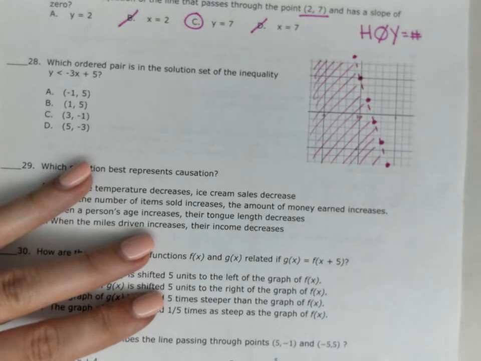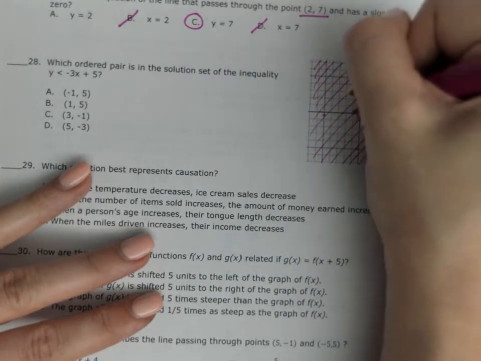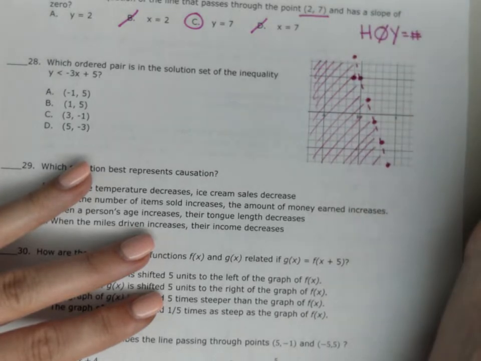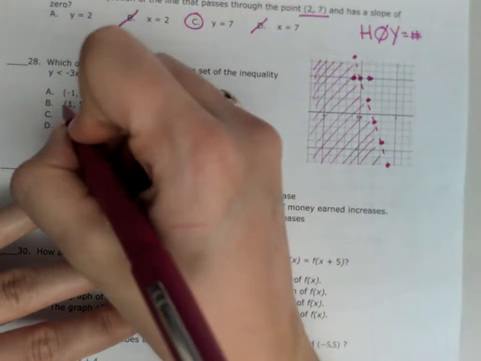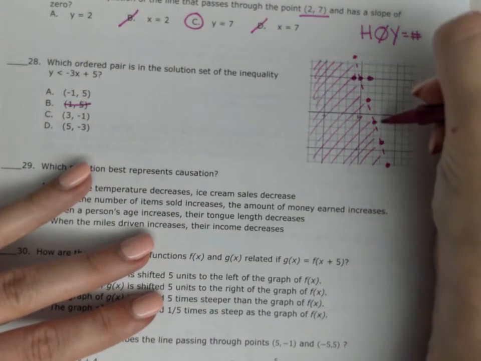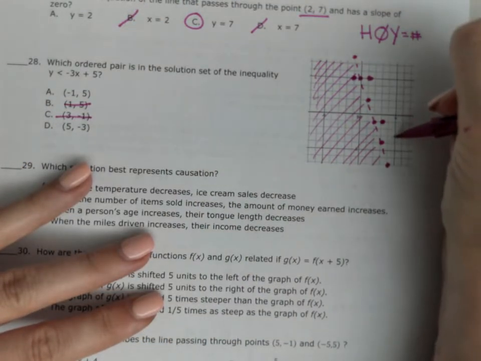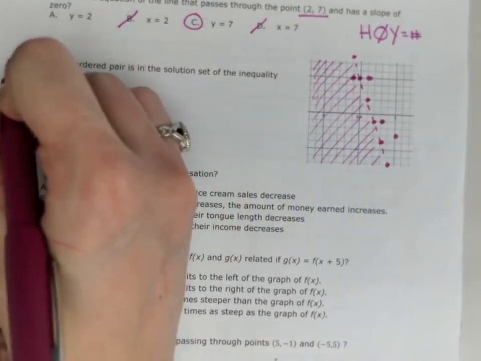So then it's asking which of those points is in the shaded area. So negative 1, 5, 1, 2, 3, 4, 5, that looks like it's in there. 1, 5 is definitely not. 3, negative 1 is not. 5, negative 3 is not. So your answer is A.